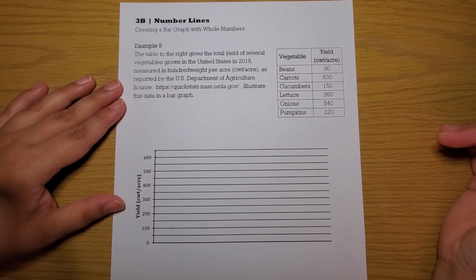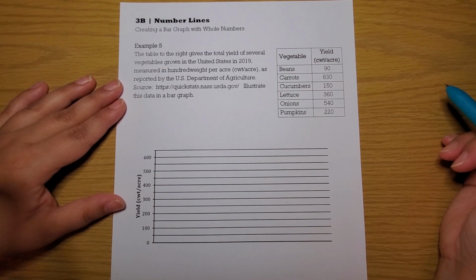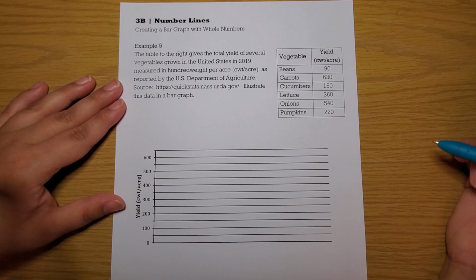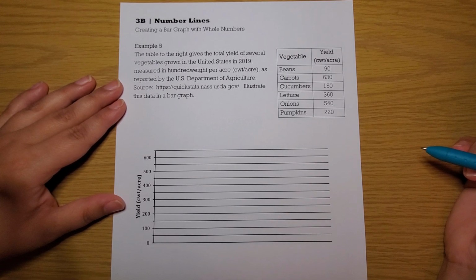Hello, I'm Professor Rad, and today we're going to make a bar graph. The bar graph we're going to make today specifically deals with whole numbers. In our next video, we'll make a bar graph that has decimal numbers in it.